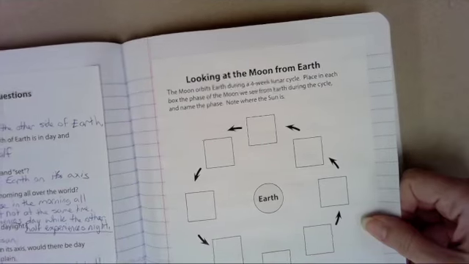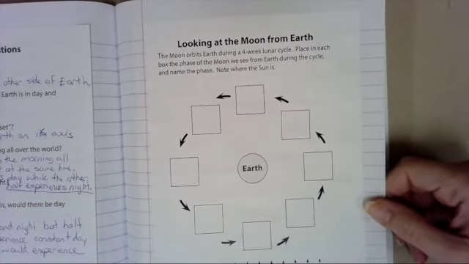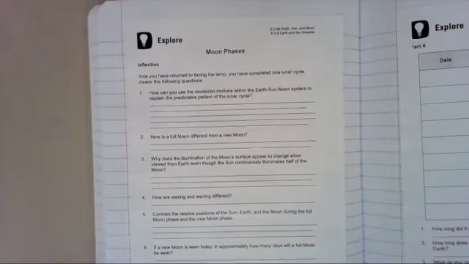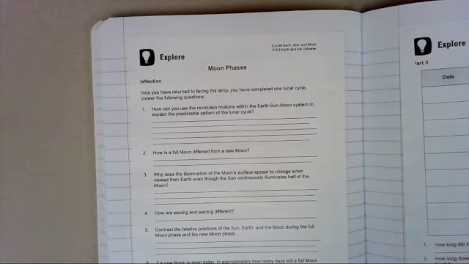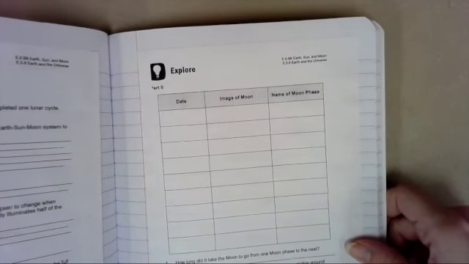This is the page that you should glue down on page 88. Make sure you write your page number on it. Glue this page down on page 89. Make sure you write your page number on it. And then glue this page down on page 90.